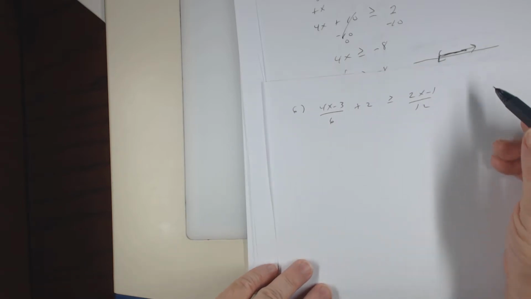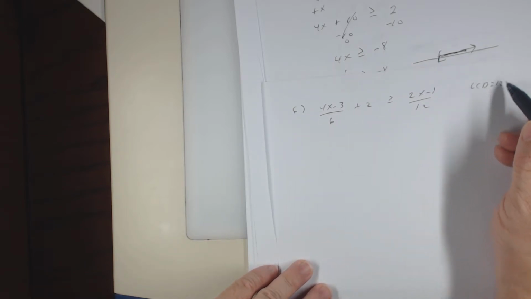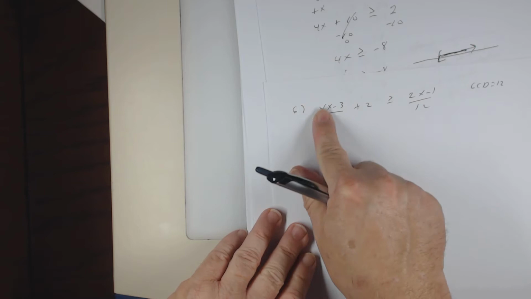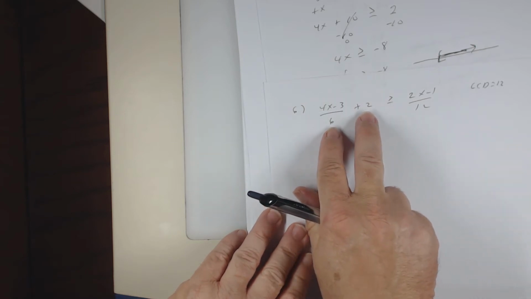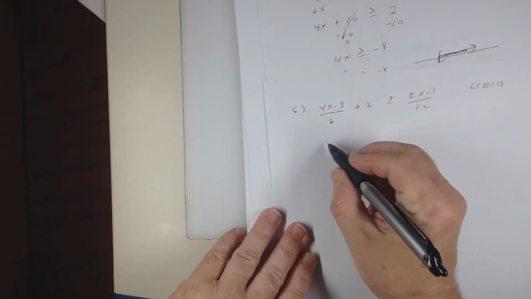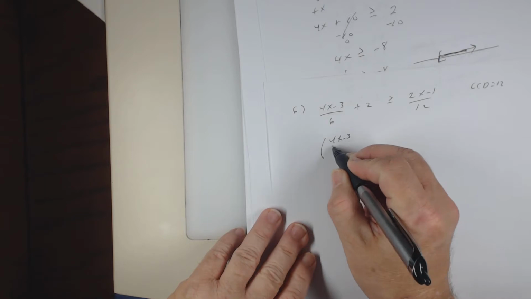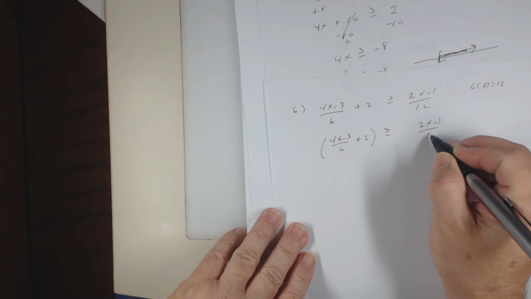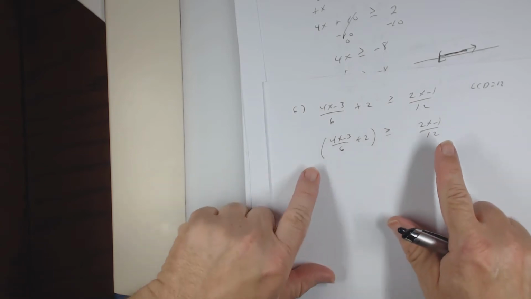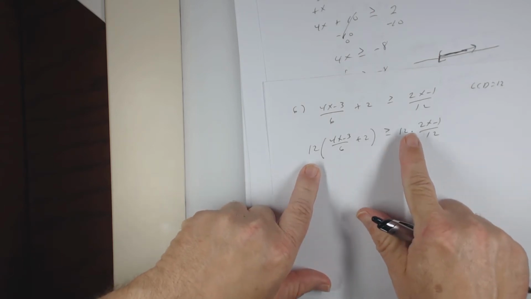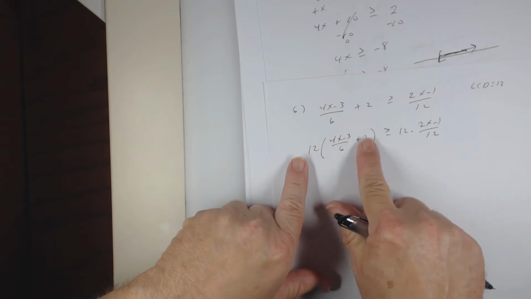All right. What's the LCD? 12. You all agree? Smallest number that 6 and 12 go into is 12. Now, how many fractions do I have on this side? 2. So I'm going to put those in parentheses. I only have one here, so I don't need parentheses here. So I'm going to say 4x minus 3 divided by 6 plus 2 greater than or equal to 2x minus 1 divided by 12. So now I'm going to multiply both sides by 12. So I'm going to say times 12, times 12. See what I did?